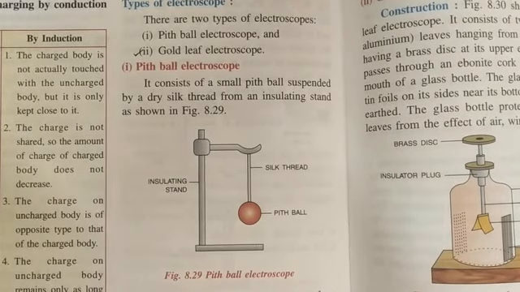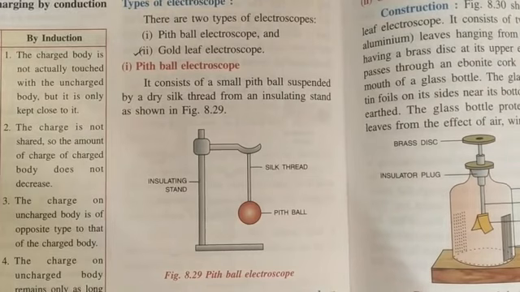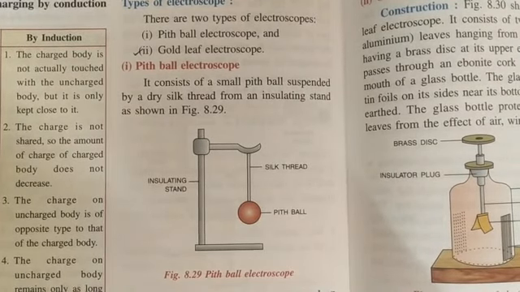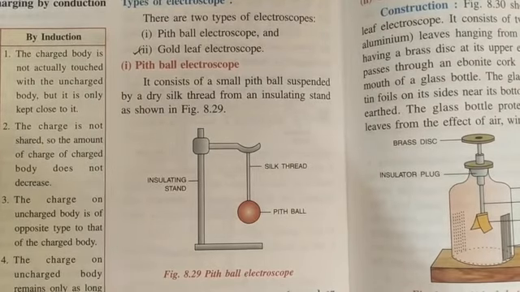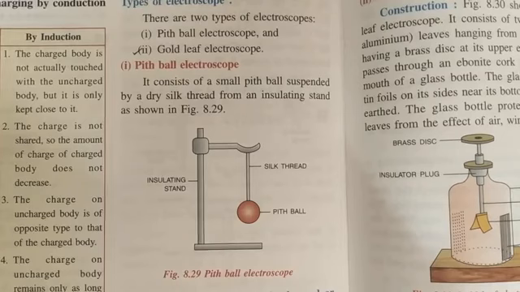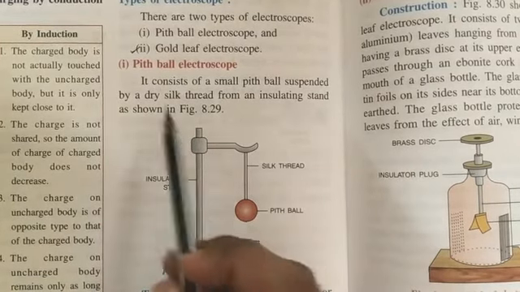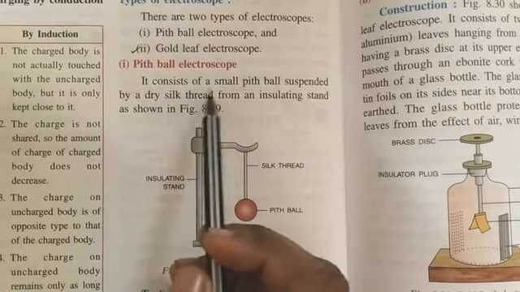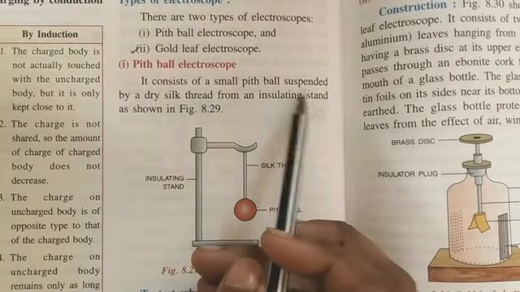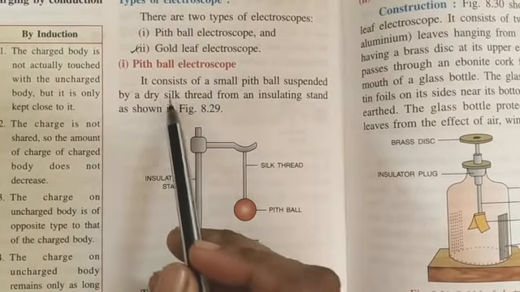So, students, we have to know what the pith ball electroscope and the gold leaf electroscope are, because as I have said, an electroscope is a device which is used to check whether a body is charged or uncharged. So what do you mean by the pith ball electroscope? A pith ball electroscope consists of a small pith ball suspended by a dry silk thread.